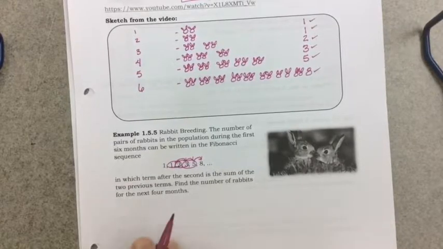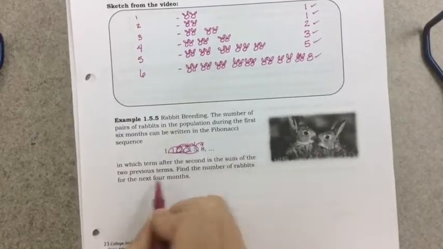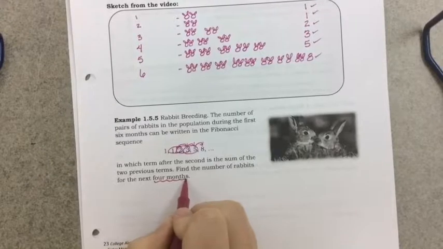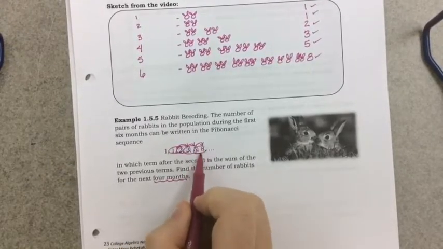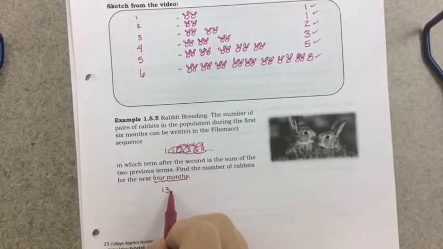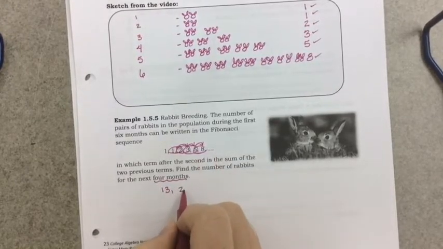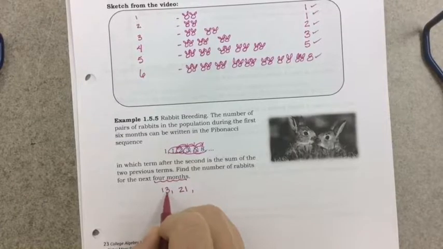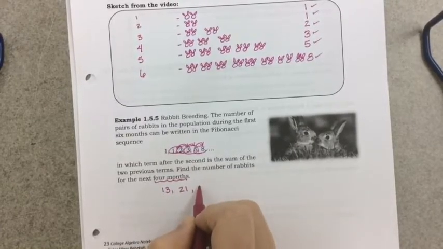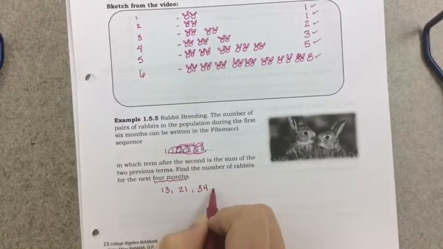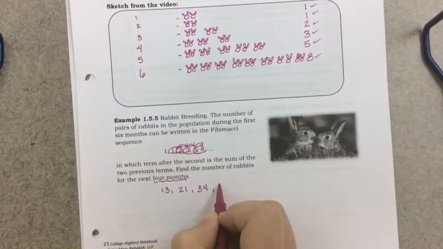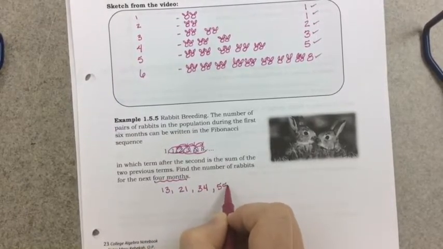So what would be the number of rabbits for the next 4 months? I take 5 and 8, add them together, I get 13. 13 and 8, add them together, 21. 13 and 21, add them together, and I get 34. 21 and 34, add them together, and I get 55.